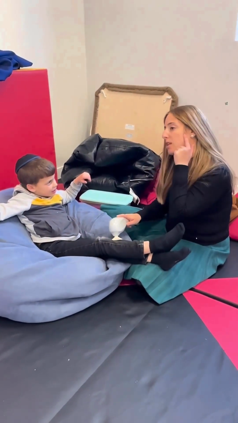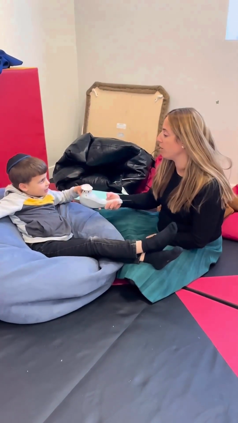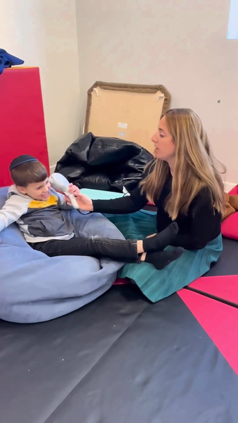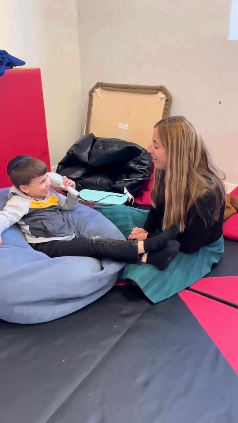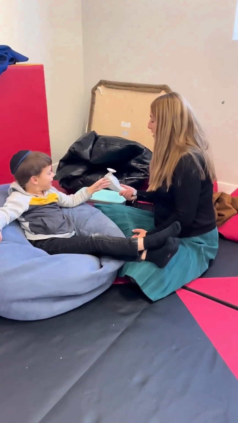Good job. A lot of children like to put it up to their ear to get some extra sensory input in their vestibular system. Our vestibular system is housed within our inner ear. Do you want to put that on your ear, on your cheek? How does that feel? Good. You like it? Okay. All right, excellent.